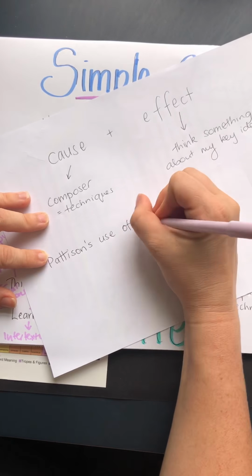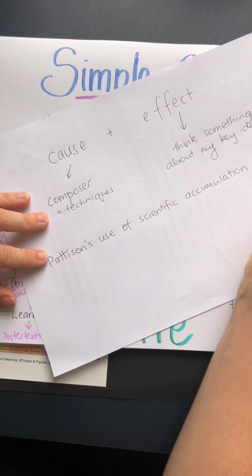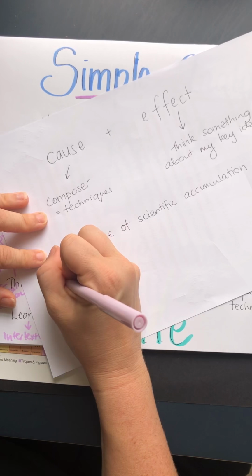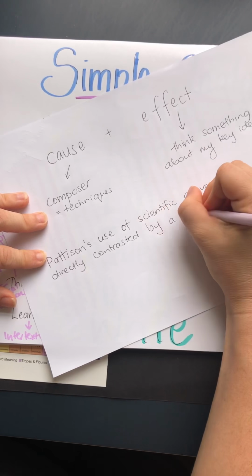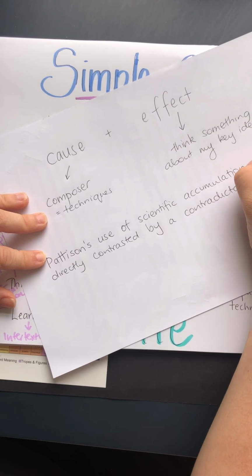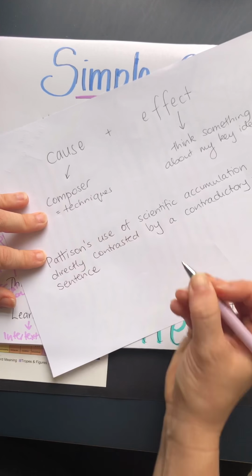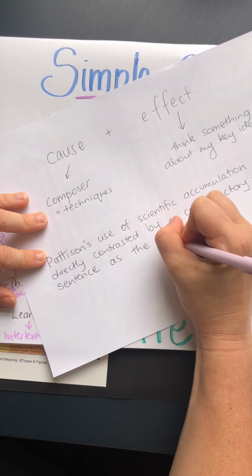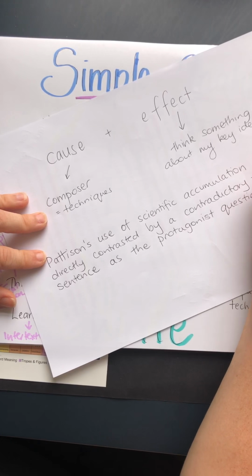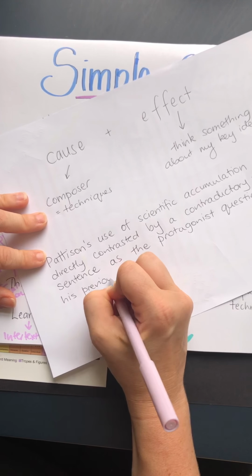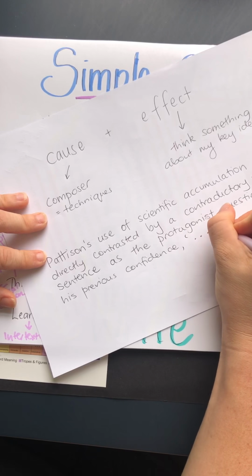Use of scientific accumulation, directly contrasted by a contradictory truncated sentence, as the protagonist, this is the main character as far as I know, questions his previous confidence. And at this point I can add in my quote. You would have to write the quote in there. Okay.